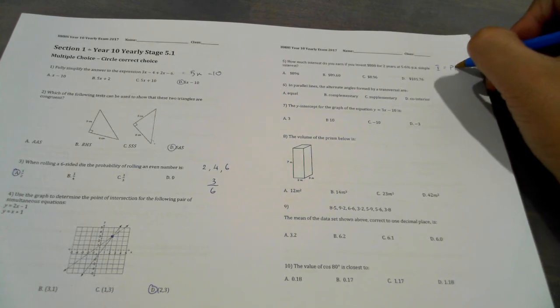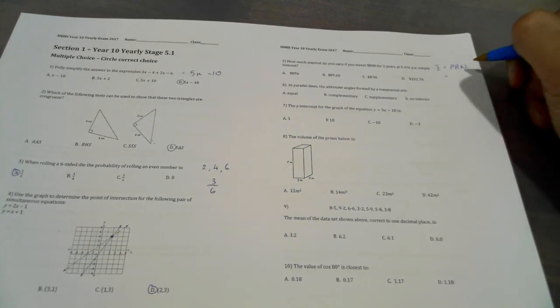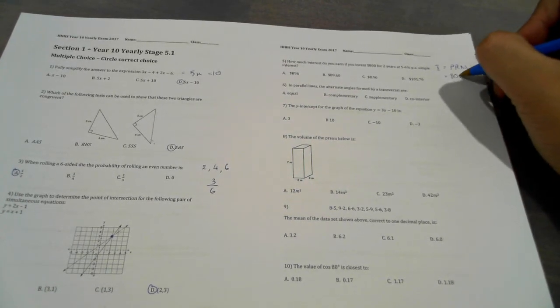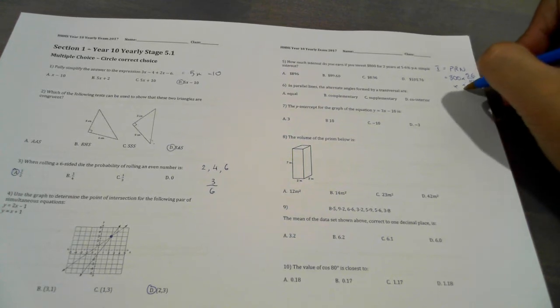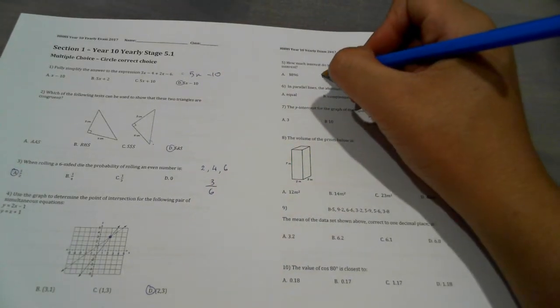Okay, so next one, how much interest do you earn if you invest $800 for 2 years? I've got to use the formula I equals PRN, simple interest. Put in 800, that's your principal, times your rate, which is 5.6 over 100. You need to times that by 2 years. So just put it in your calculator. It's 89.60, so it's this one here.